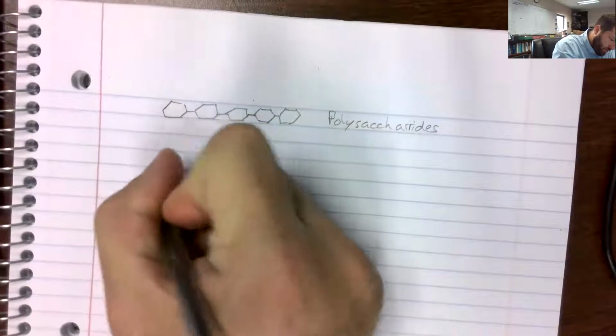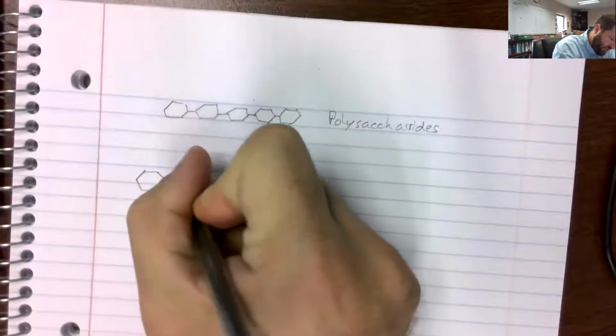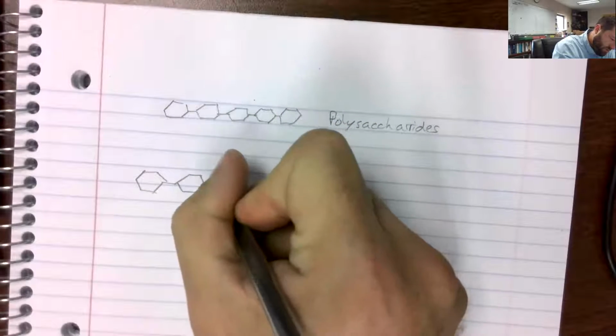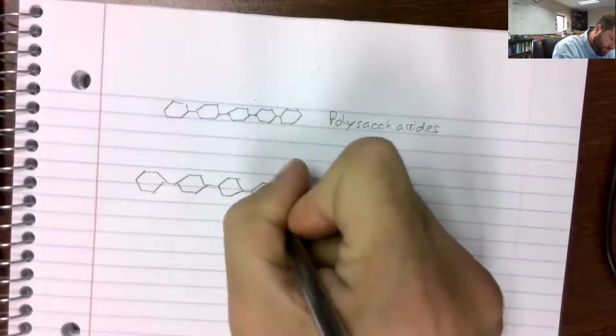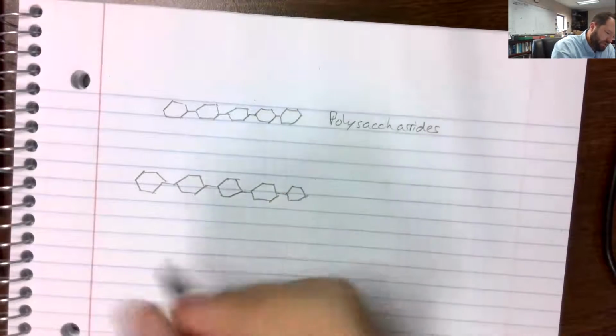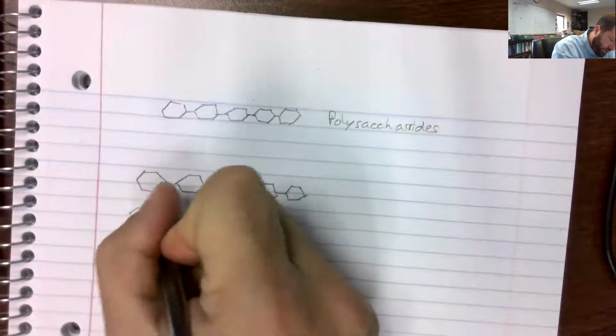Okay, so I'm going to draw another chain here, another polysaccharide chain. And I'm going to draw another one down below it.